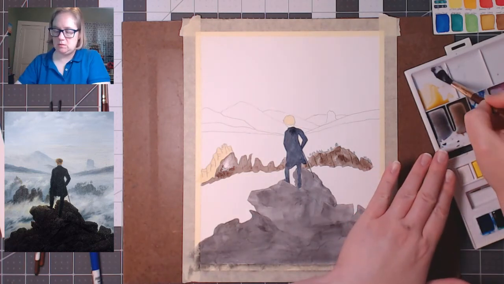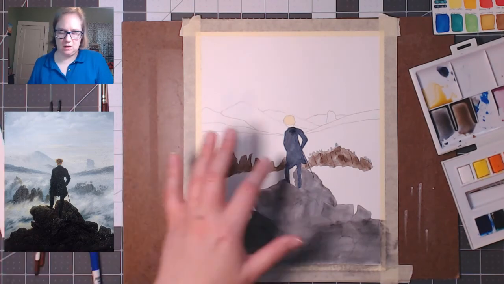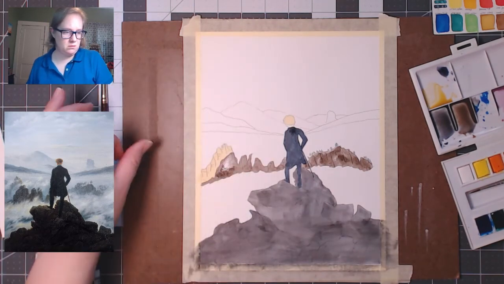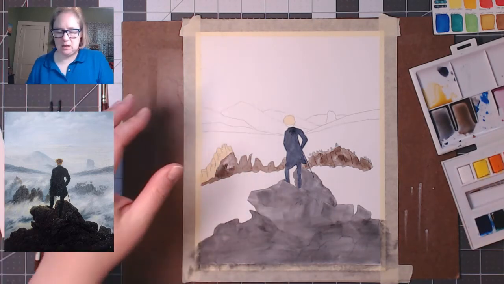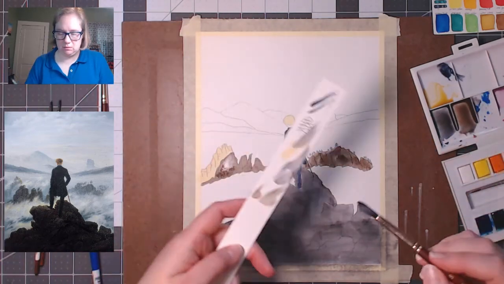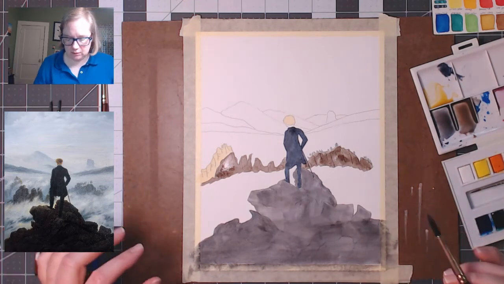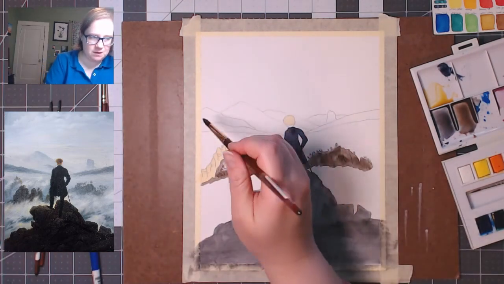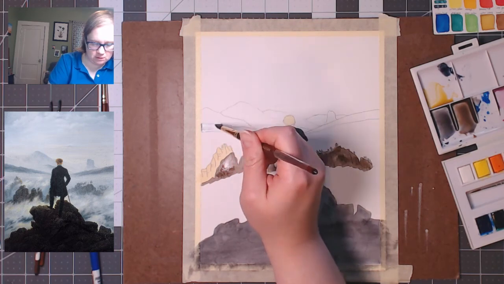So I'm just going to put some of this up here. I don't want it too light because we're kind of in the middle ground area already. So let's see. I don't want it too dark either though. That's pretty good. Okay, so without hitting all of these things, I'm going to paint these strips.